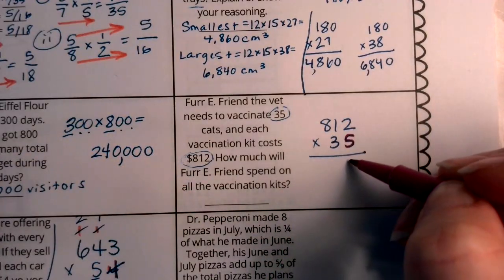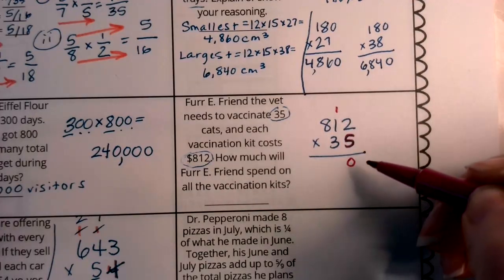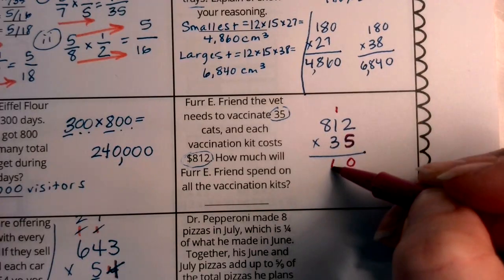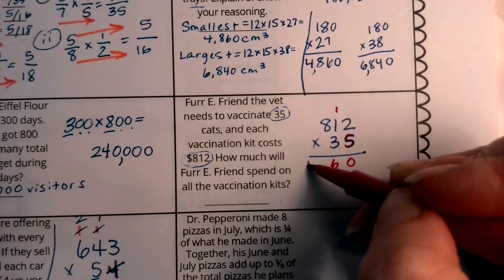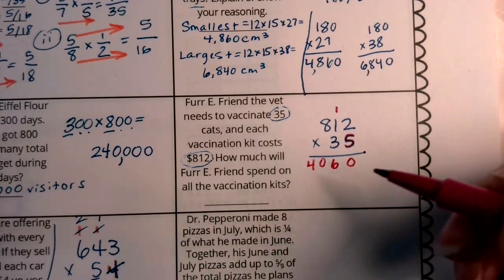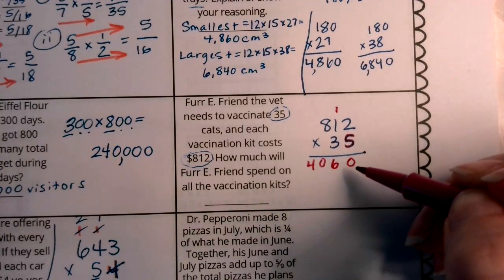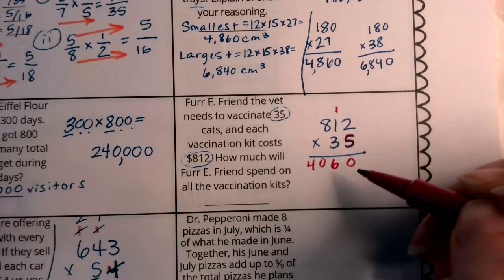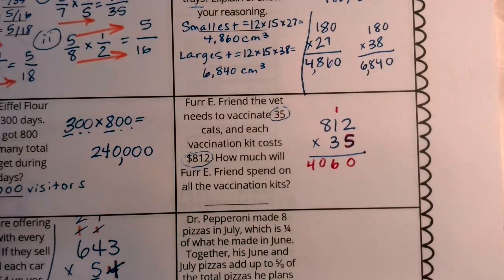Well, 5 times 2 is 10. Here's my 0, carry my 1. 5 times 1 is 5, plus 1 is 6. And 5 times 8 is 40. Now, was this a magic 0, a golden 0, a placeholder 0? No, it was an answer to a basic fact.